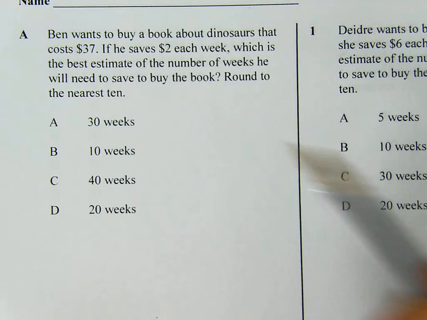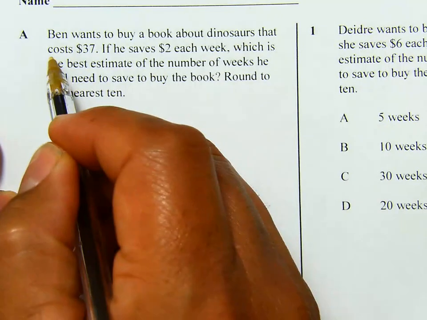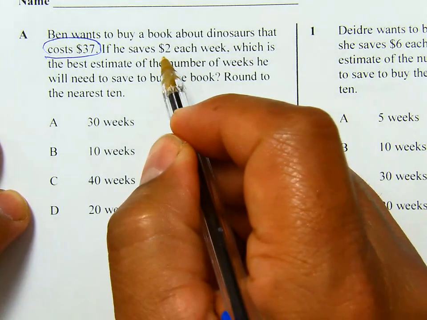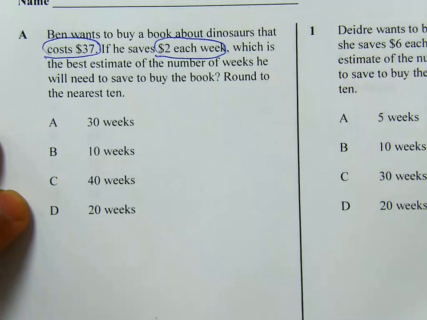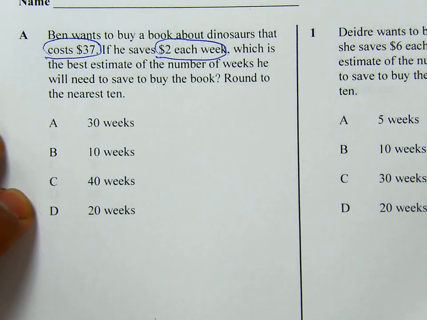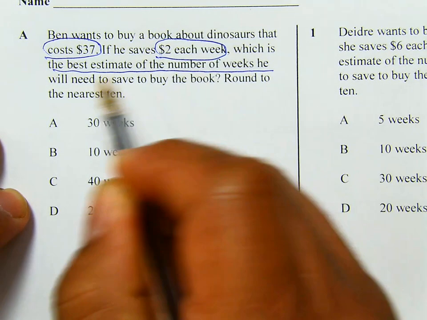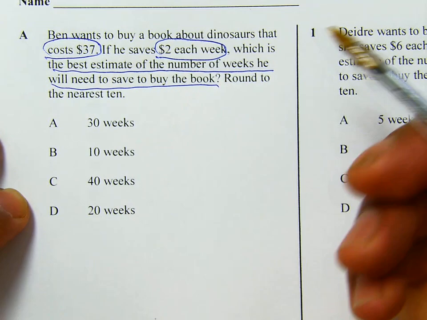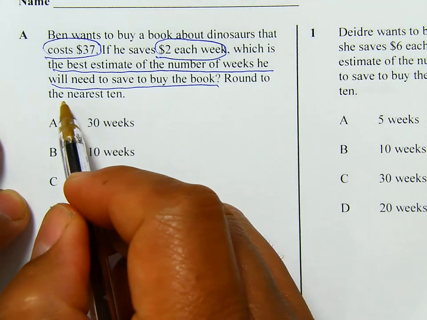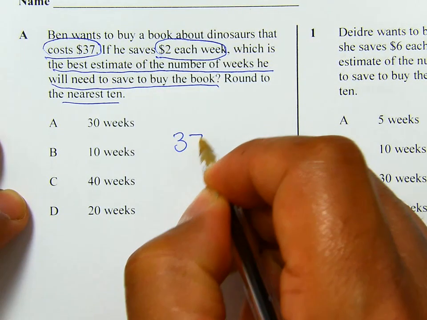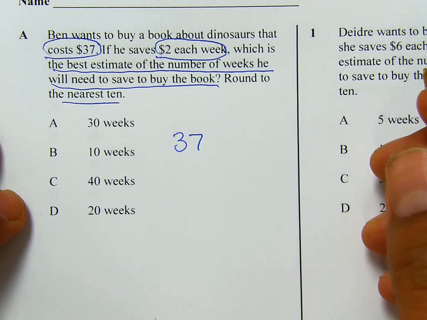So here we know that the book costs $37 and he can save $2 each week. And they want us to know what would be the best estimate of number of weeks he will need to save to buy the book. And we have to round to the nearest 10. So we're going to take this 37 and we're going to round it to the nearest 10.